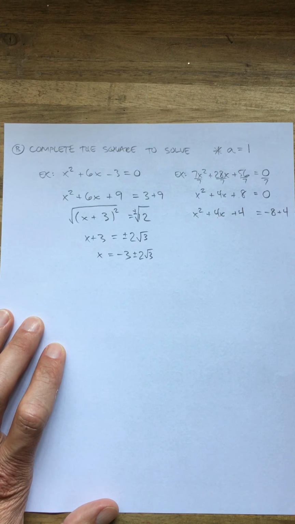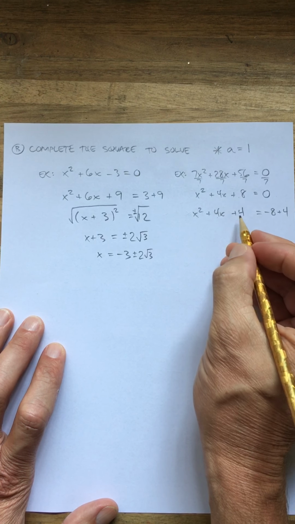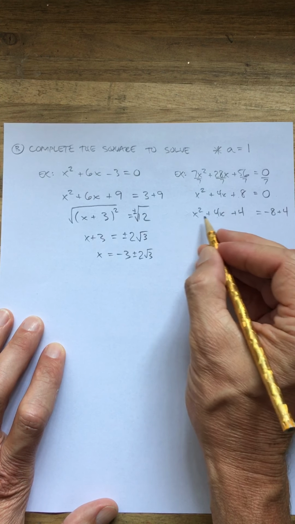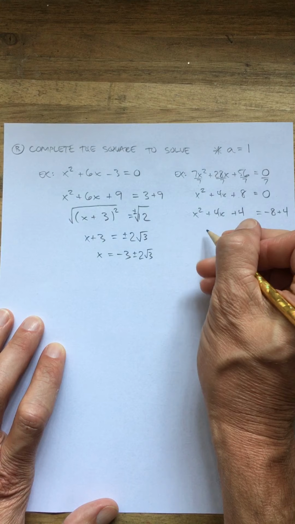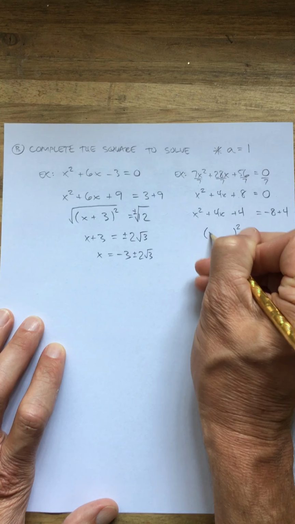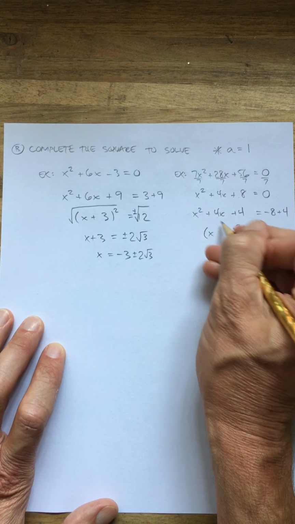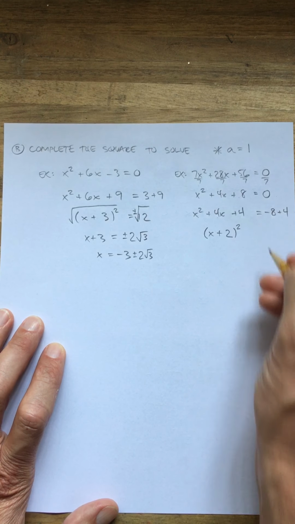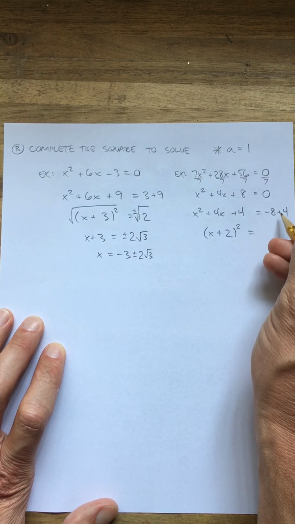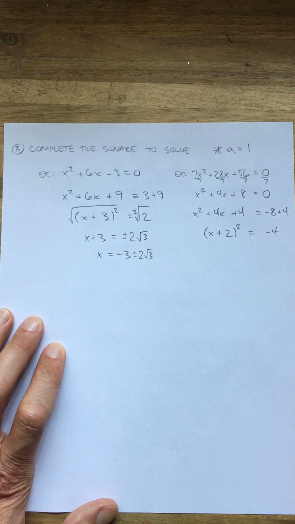everything balanced. All right. Now I've completed the square. So this is now a perfect square trinomial, so it factors as a binomial squared. That's x. Cut that in half, you get plus 2. Okay, x plus 2 squared equals, and now negative 8 plus 4 is negative 4.